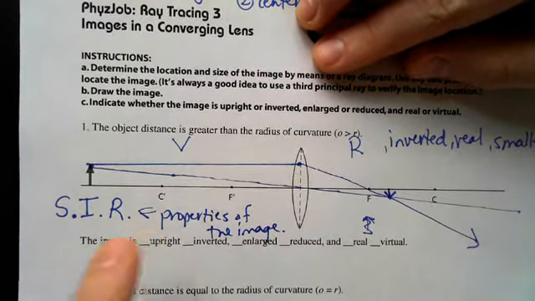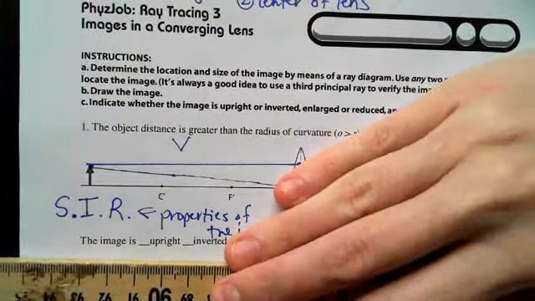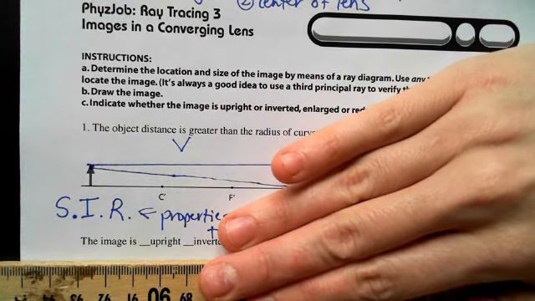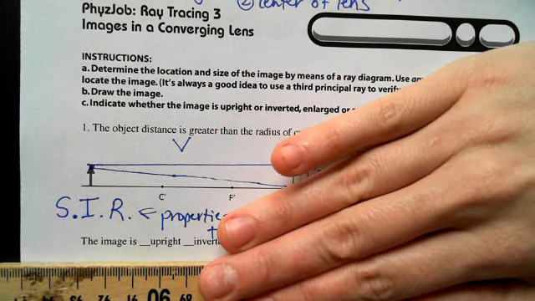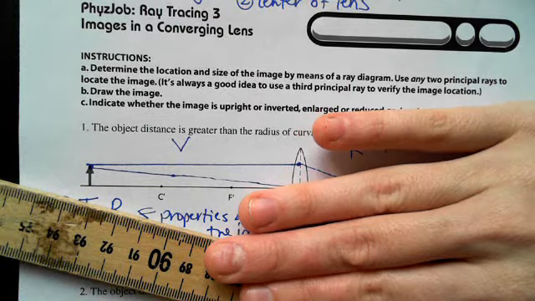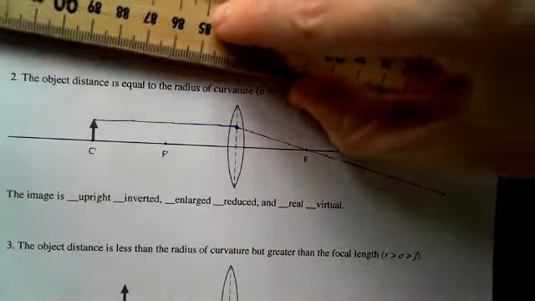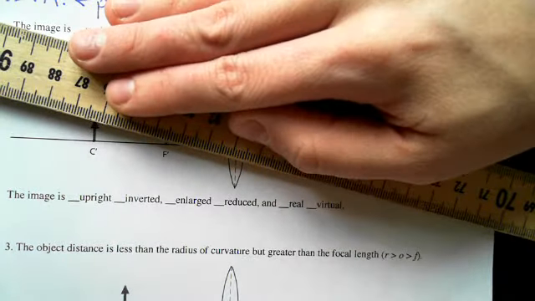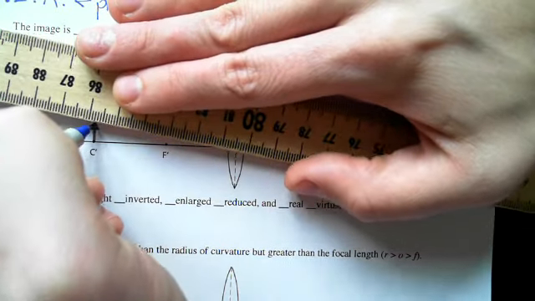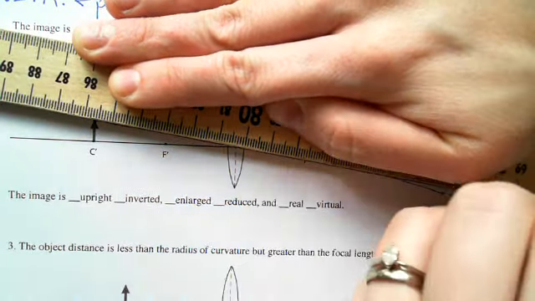Smaller, inverted, real. All right, now at the center of curvature, once again, we're going to draw our line parallel to the principal axis. And then the second it hits the lens, we're going to go through the focus. Parallel to focus. And then our second principal ray is from our object through the center of the lens.